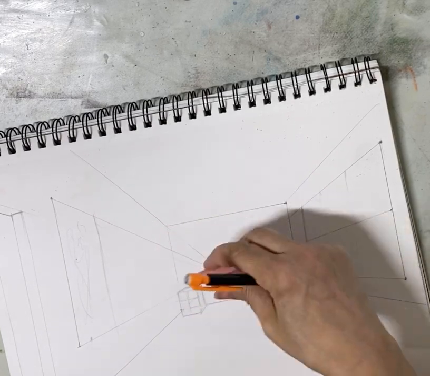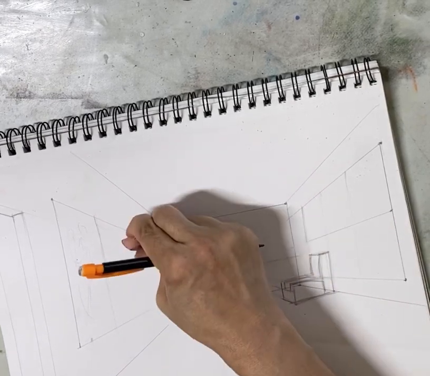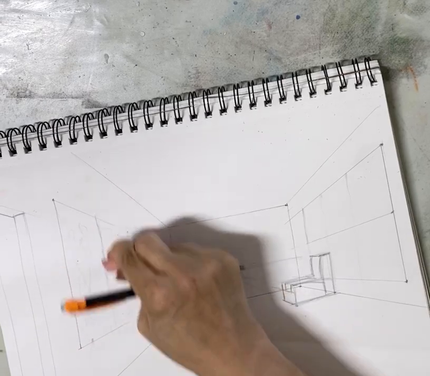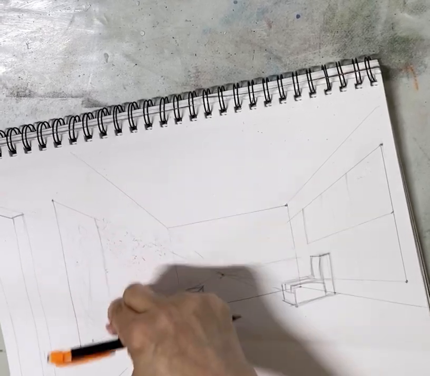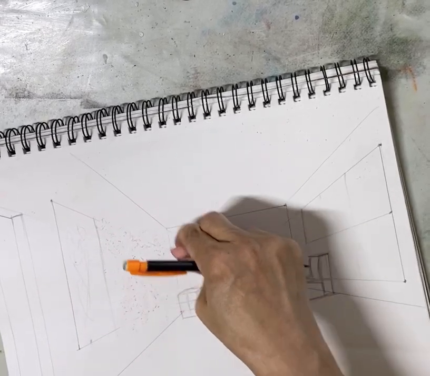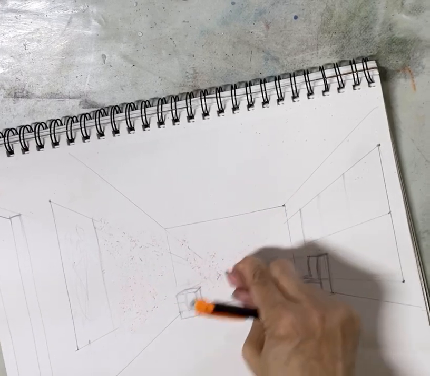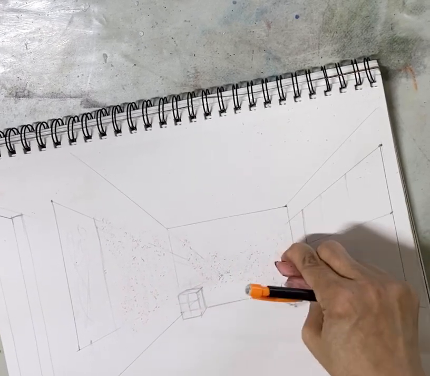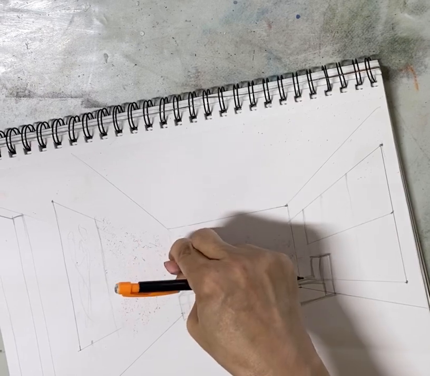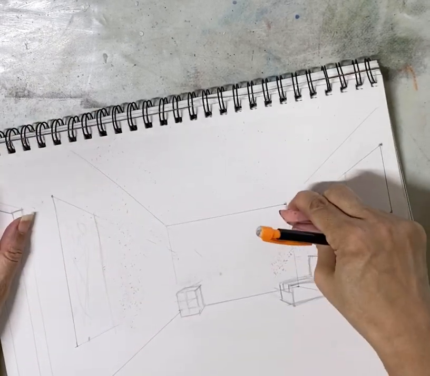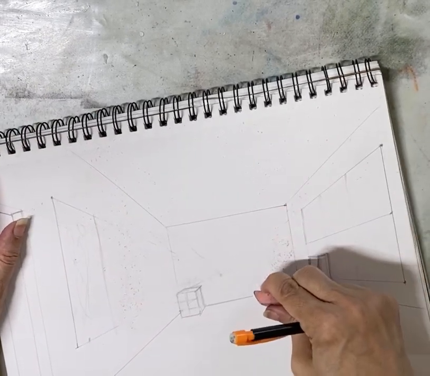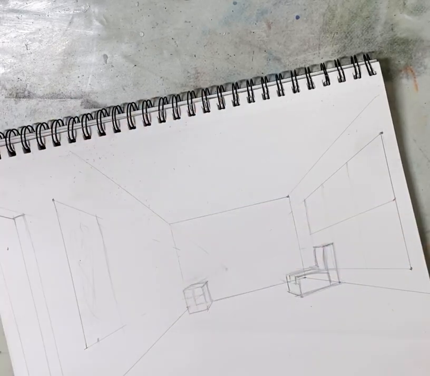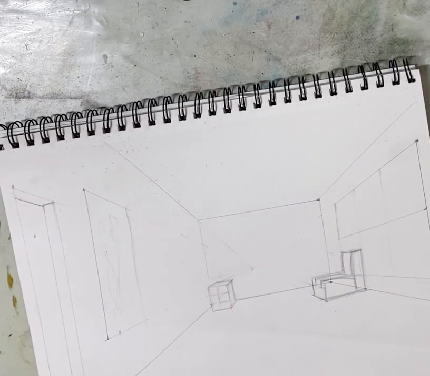And after that, you're just going to erase all of the lines that you don't need. And in the end, you're going to erase even the vanishing point. This is the first step. You're going to start with just line drawing. We're going to add to it after that.